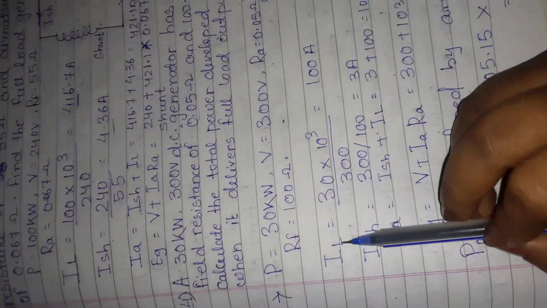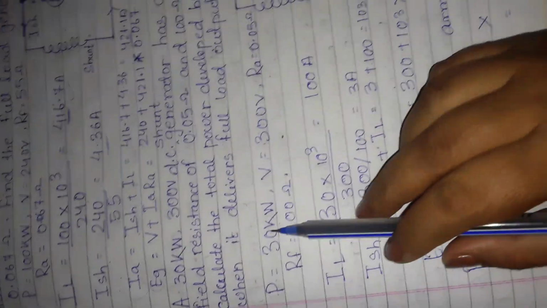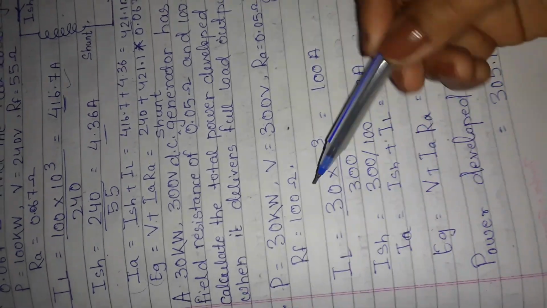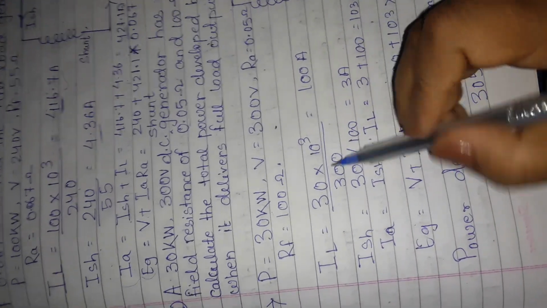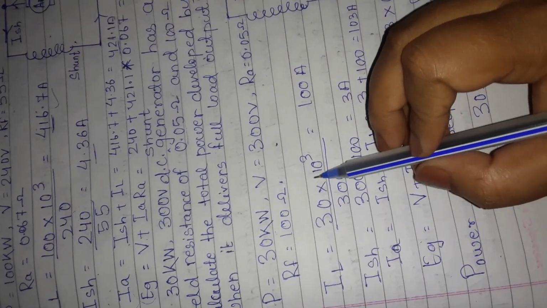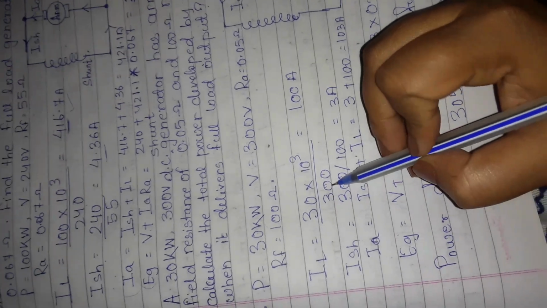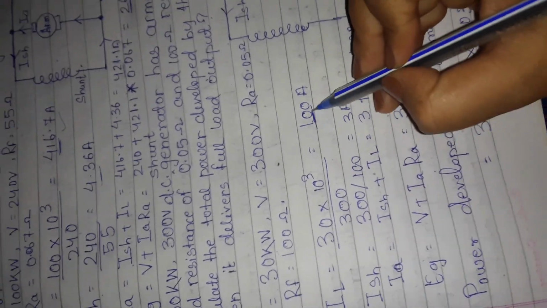So like the previous question, first we have to find out the load current. It is in kilowatts, so IL is equal to, we know, power by voltage, so 30 into 10 to the power 3 divided by 300, which is equal to 100 ampere. The load current is 100 ampere.